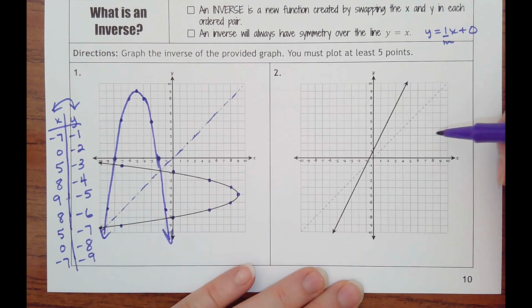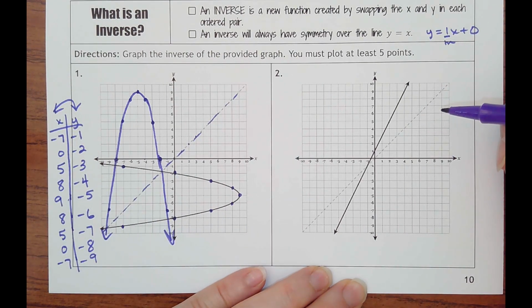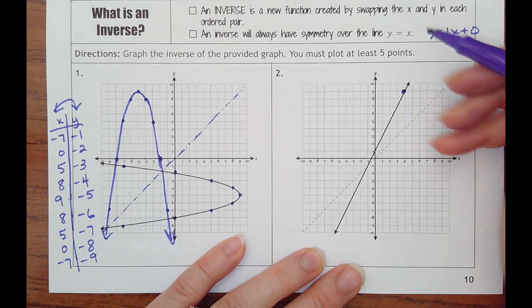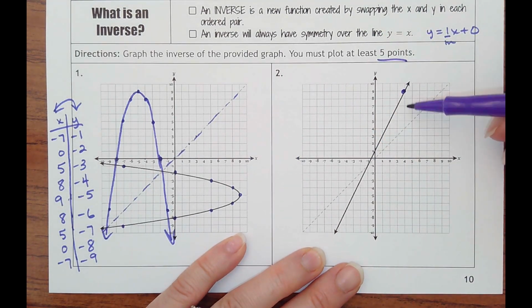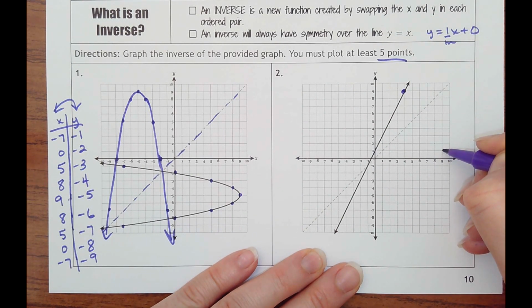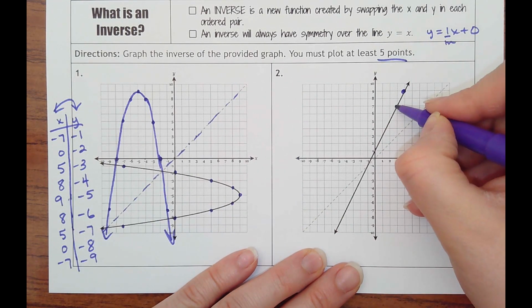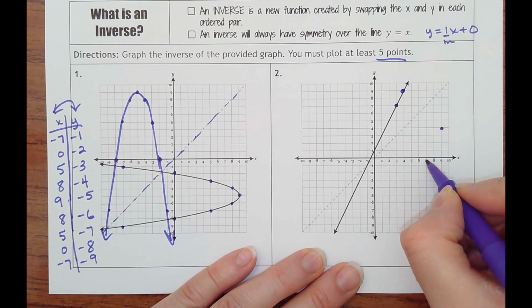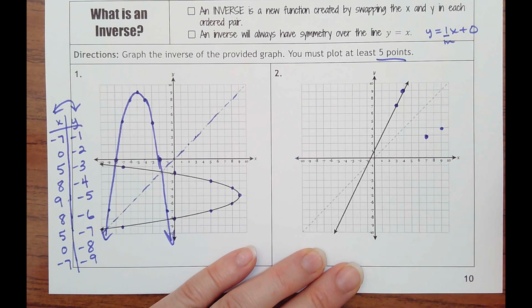There's also sometimes linear functions that they want you to find the inverse of. I'm going to try to do it without making a table. And we just need at least 5 points. So this point is at 4, 9. Now I'm going to make a point at 9, 4. This point is at 3, 7. So now I'm going to put 7, 3.